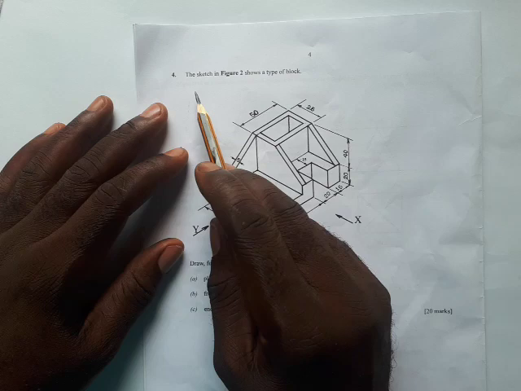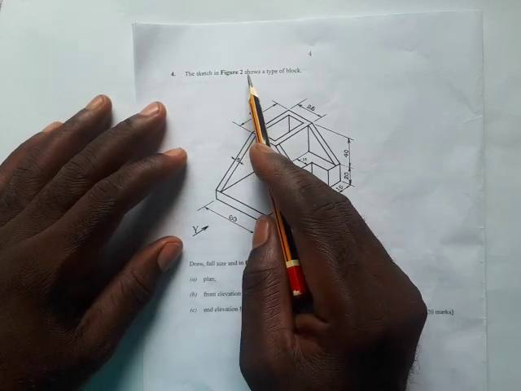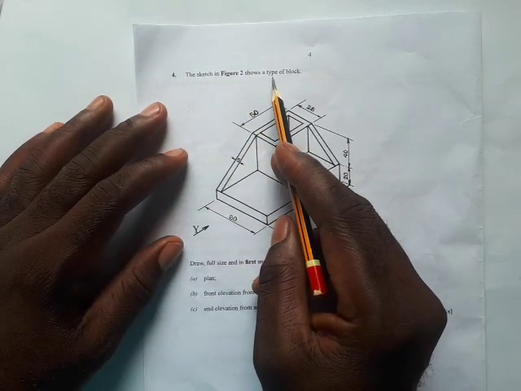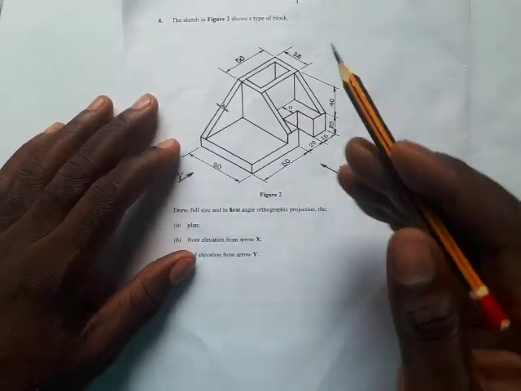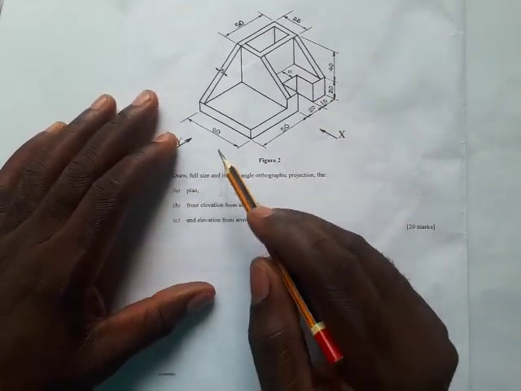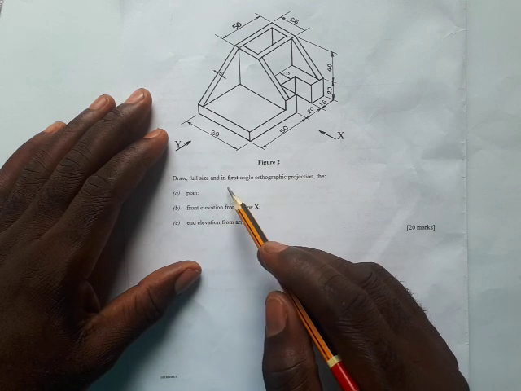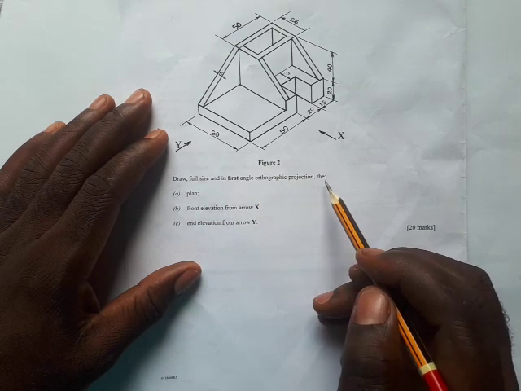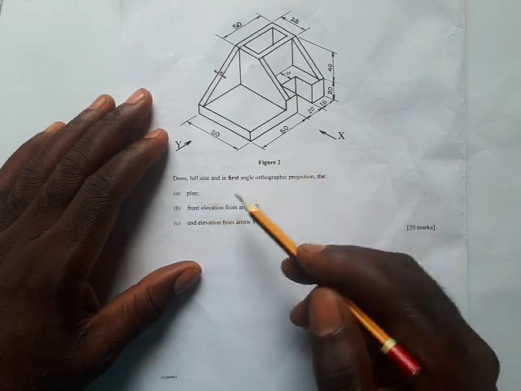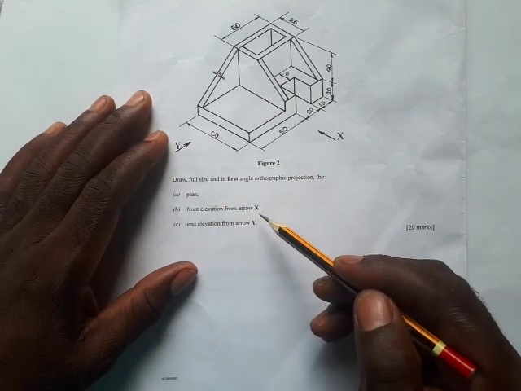This is a block, said the sketch in figure 2 shows a type of block. So this is the block, and here we are asked to draw full size and in first angle orthographic projection the plan, front elevation from arrow X.